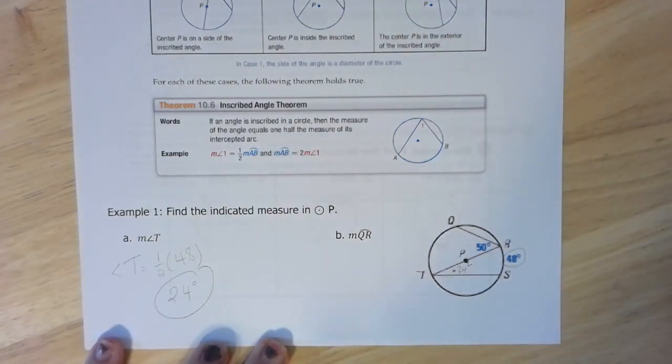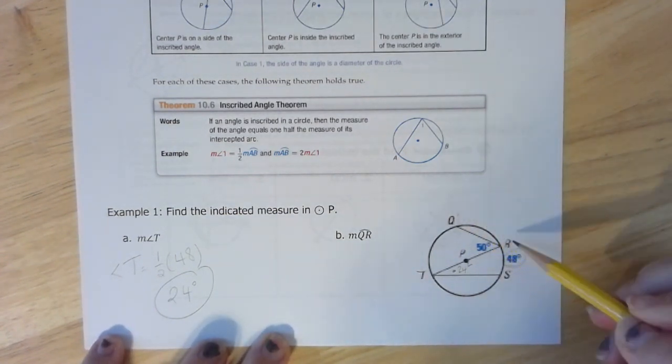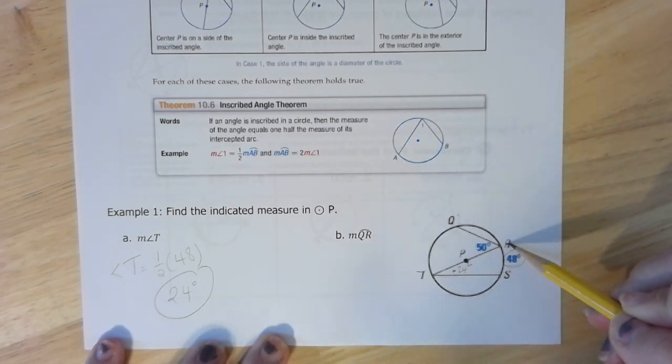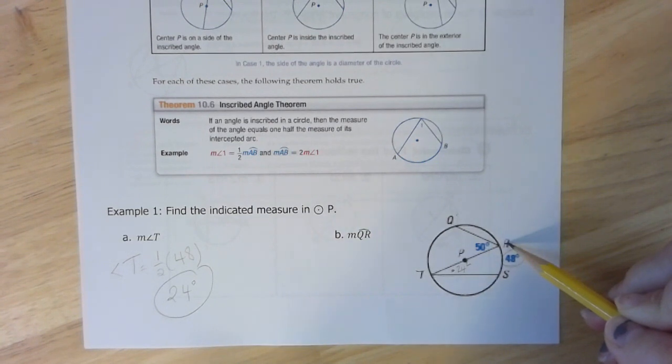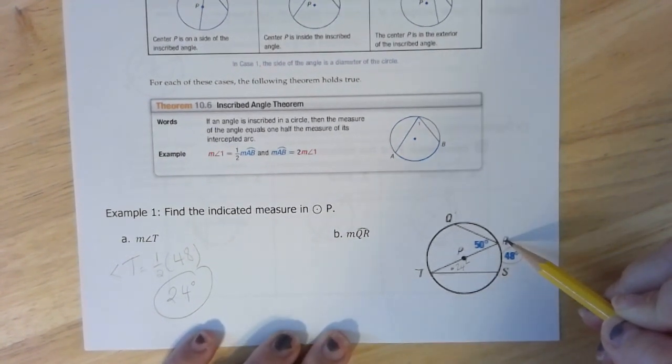Okay, B, it wants me to find the arc of Q to R. Q to R does not have an inscribed angle related to it at all. So this kind of gets a tad confusing. You're going to have to look at it a different way.